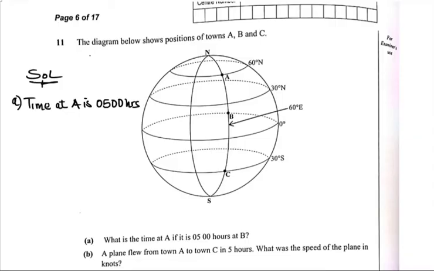Moving on to B. On B, we want to find the speed of the plane in knots if it flew from town A to town C in 5 hours. So now, to calculate speed, the formula we are going to use is speed is equal to distance covered over time taken. Now, for time taken, it has been given as 5 hours. So for distance covered, this is what we want to calculate. And this here is going to be in nautical miles. So this is because 1 nautical mile per hour gives 1 knot.